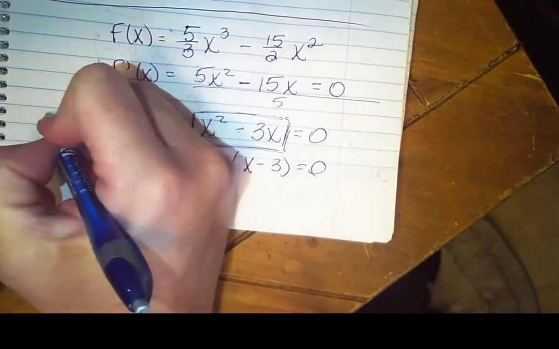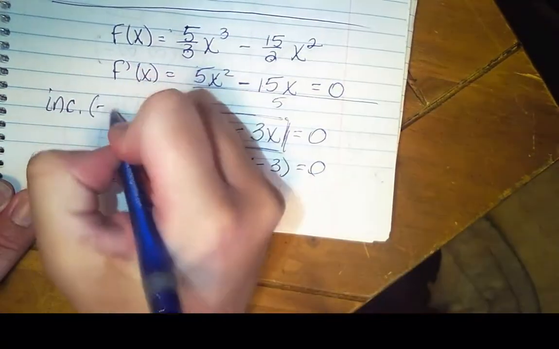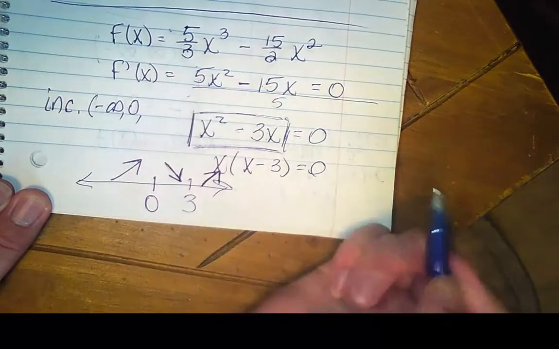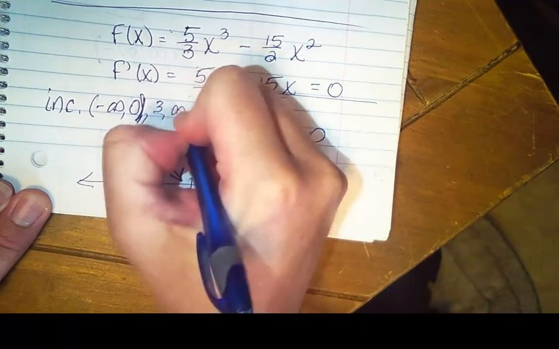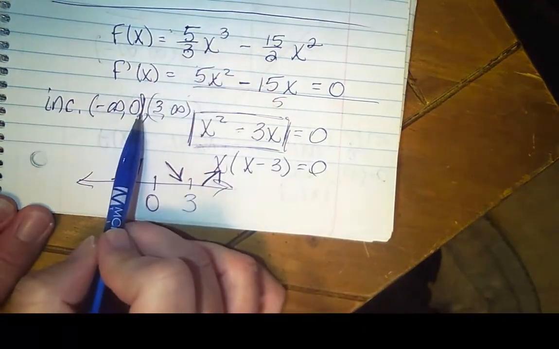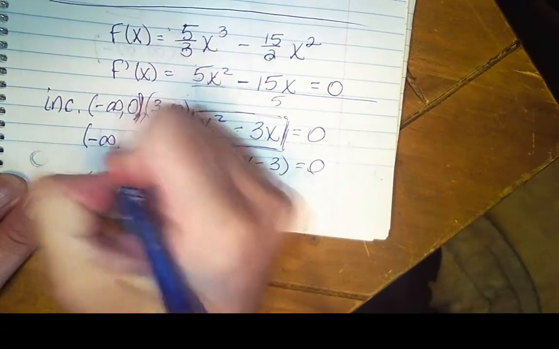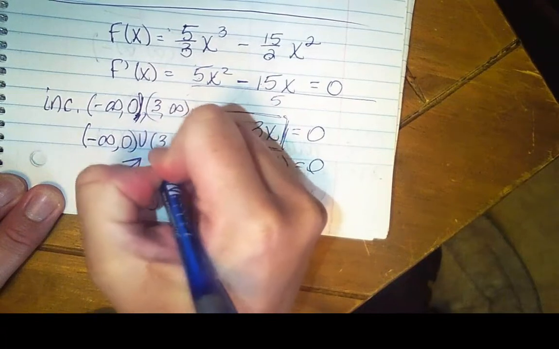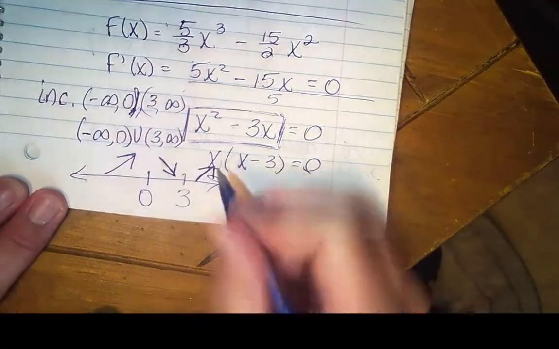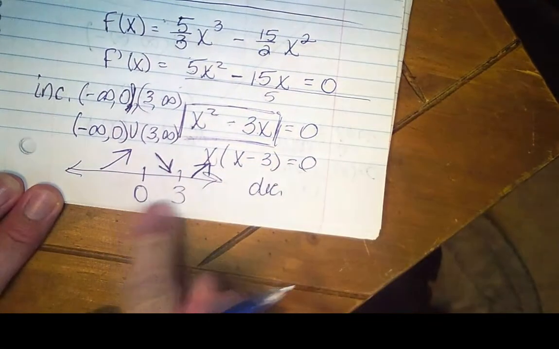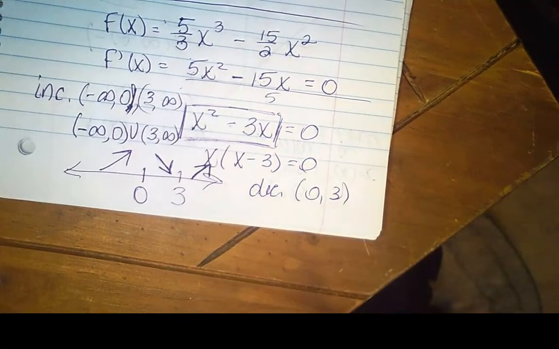So where is it increasing? It will be increasing from negative infinity until 0, and then again from 3 to positive infinity. So you should have a union symbol in there. Okay, let me rewrite. Negative infinity to 0, and again from 3 to positive infinity. Okay, where is it decreasing? It's decreasing between 0 and 3. So it's decreasing from 0 to 3.